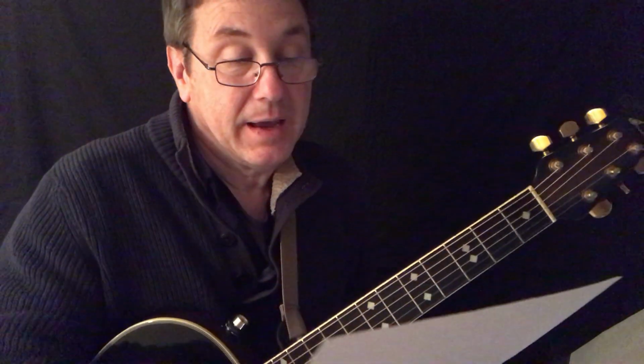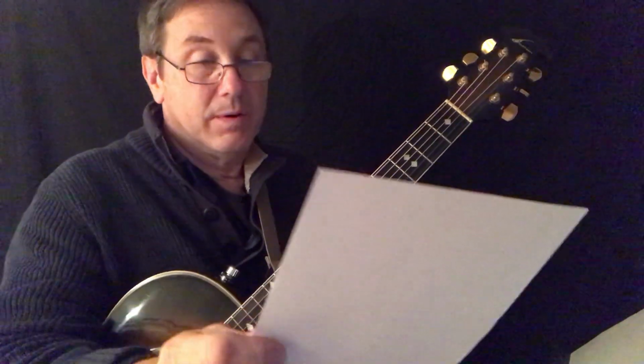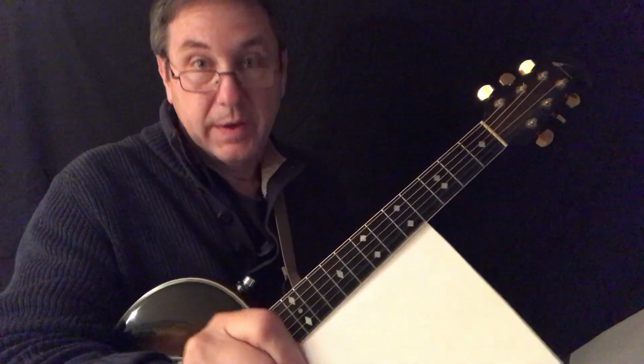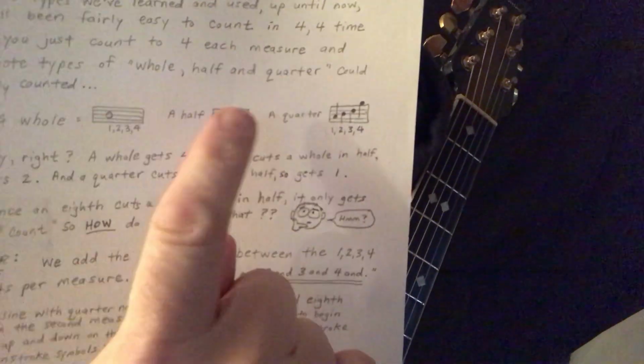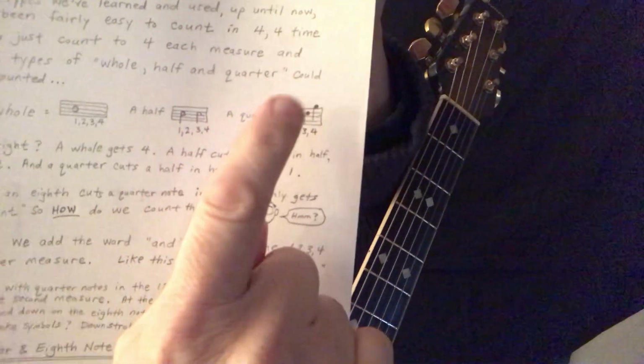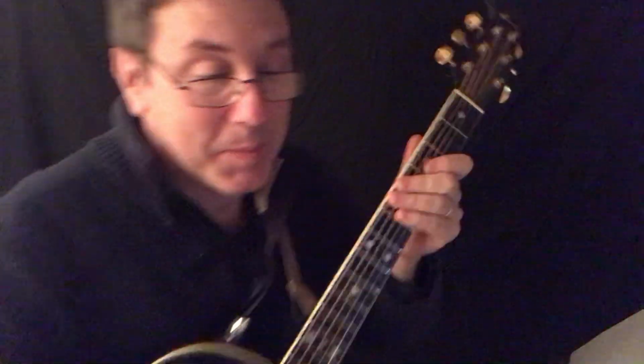The note types of whole, half, or quarter could be easily counted. 1, 2, 3, 4. With halves, you get 1, 2, and then if there's 2 of them in a measure, the next one gets 3, 4. Or if there's quarter notes, each one gets a single count. 1, 2, 3, 4. Okay, that's what I'm getting at there.